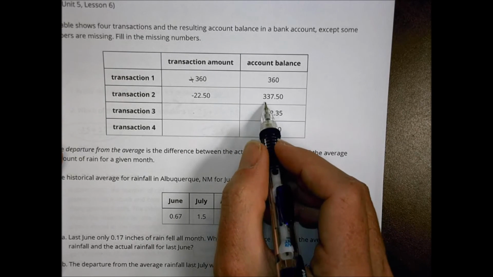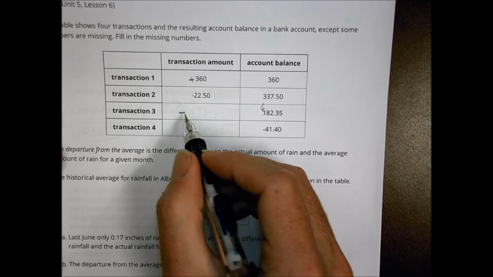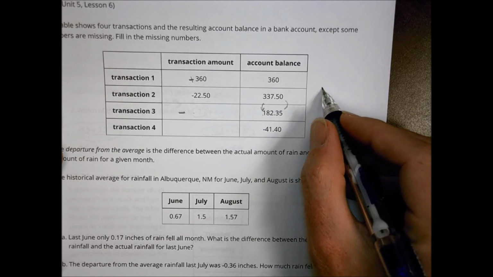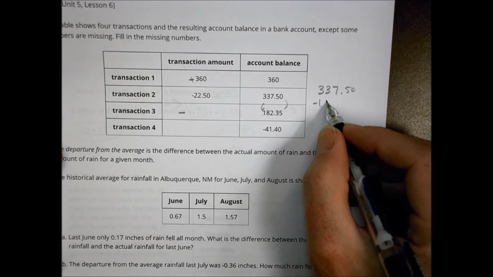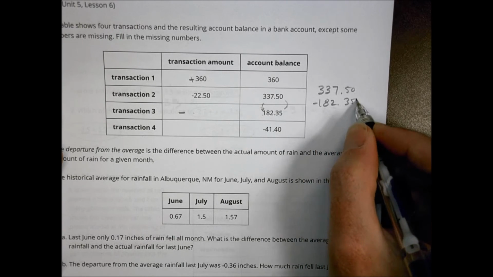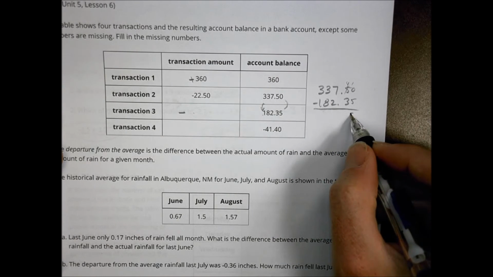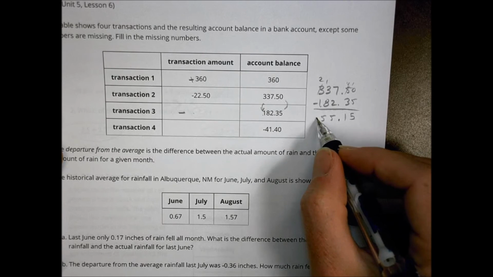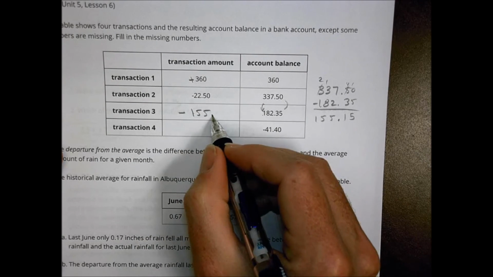Well, that's a decrease, so we definitely had a change. Some money left the account. How much money left the account? Well, that's going to be the difference between those two values. So 337.50 minus 182.35 will tell me this value right here. So we borrow, and we have 155.15. So we know we took out a transaction of 155.15 to get me there.